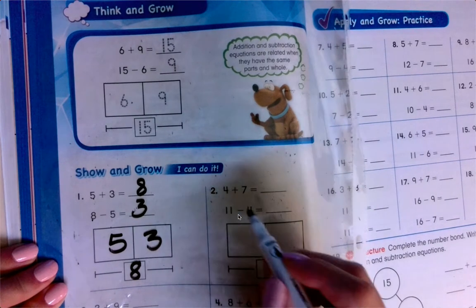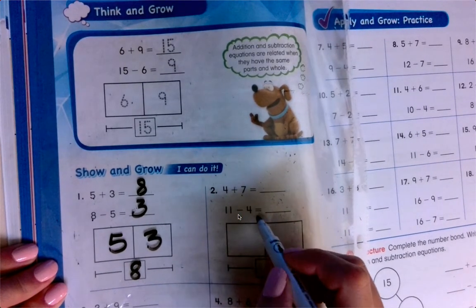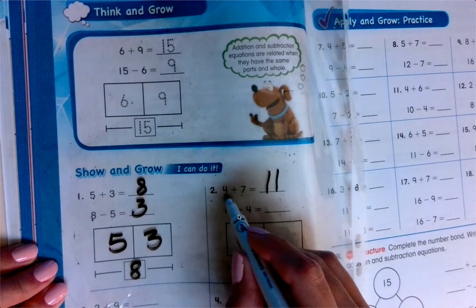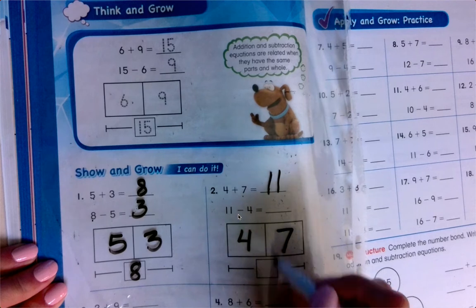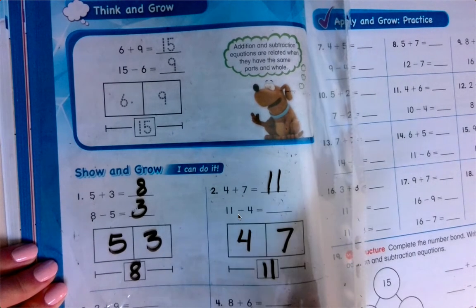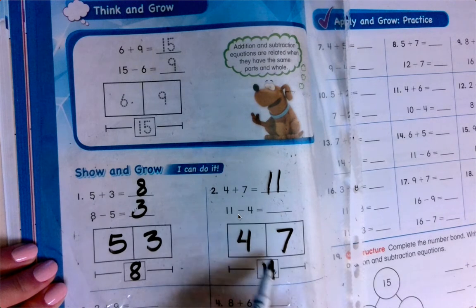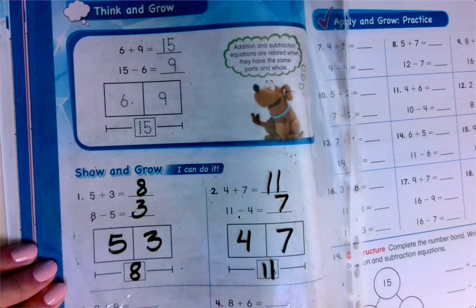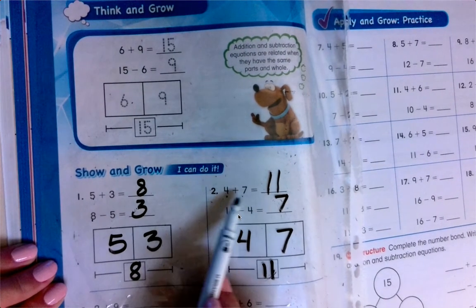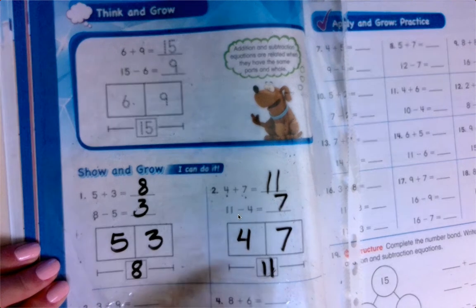Okay, look at this one. 4 plus 7 is 11. So put the 4, the 7, and the whole, it's 11. 11 take away 4. What's going to be left in there? 7. Okay, so you see how each number is used. Each number is used.